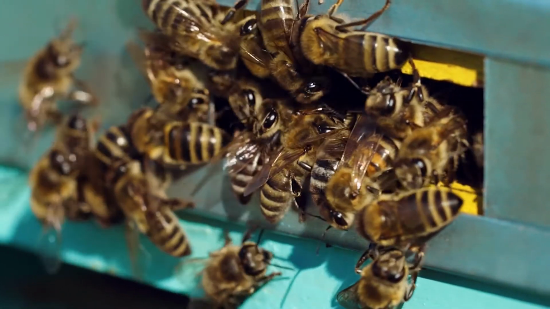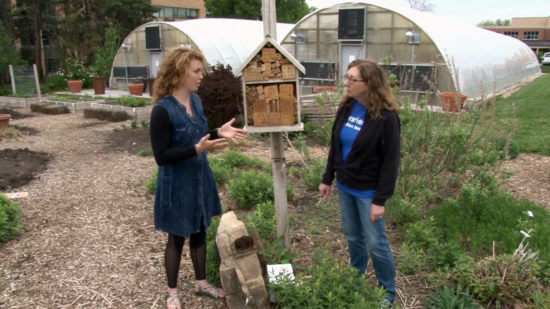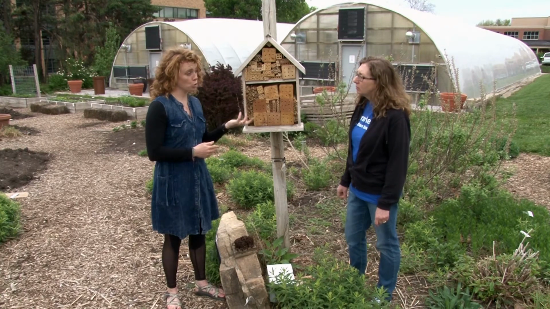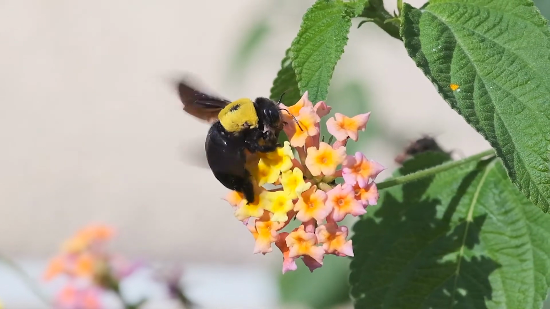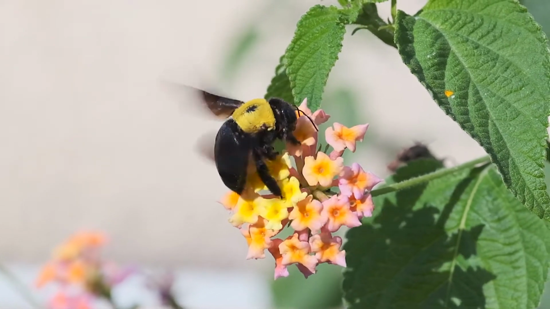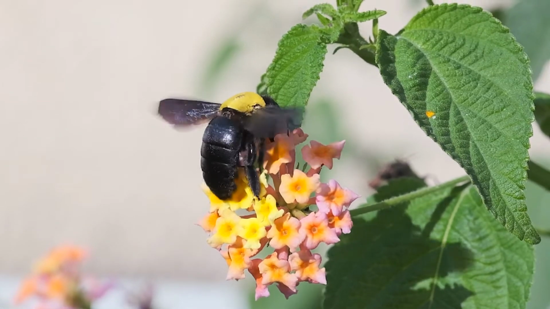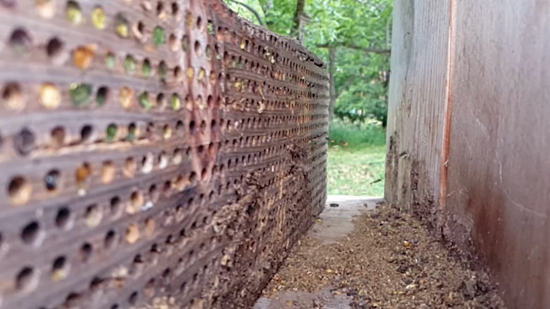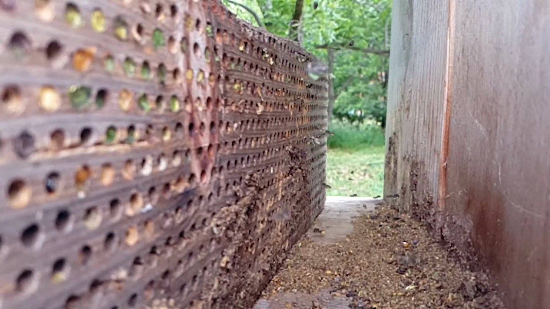So the really cool thing is, though, that there's actually thousands of different native bees, right? And there's social native bees or wild bees like the bumblebee, and then we have solitary native bees, which live alone in something kind of like the native bee hotels that we made last time. So I wanted to just show some of the different habitats of our native bees.